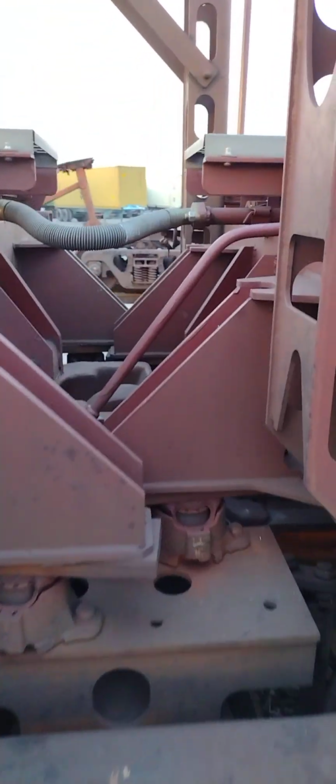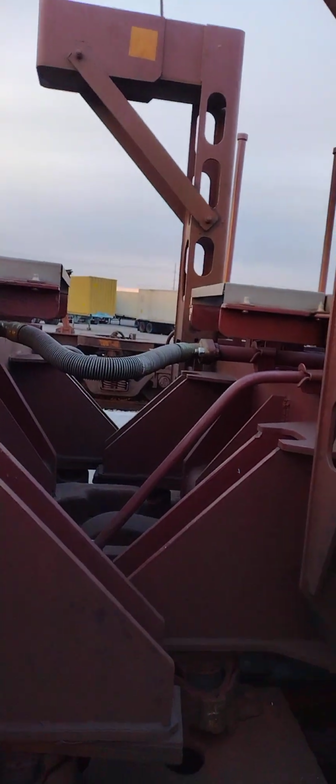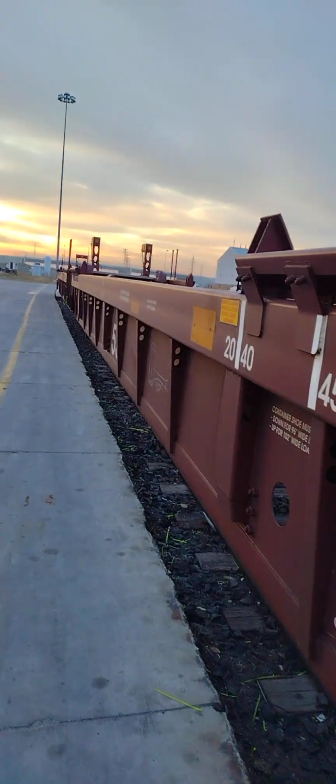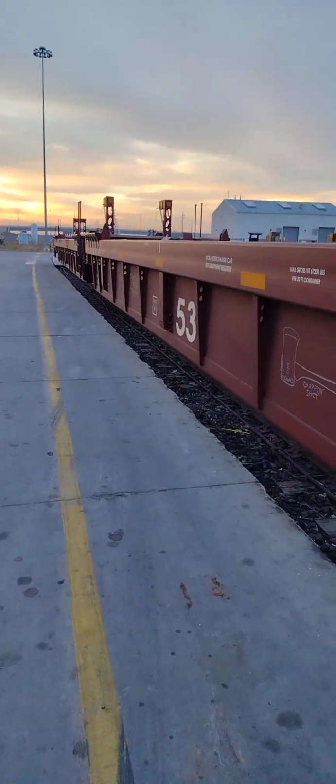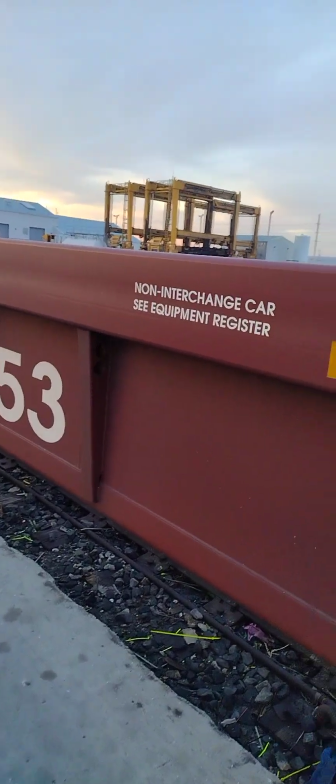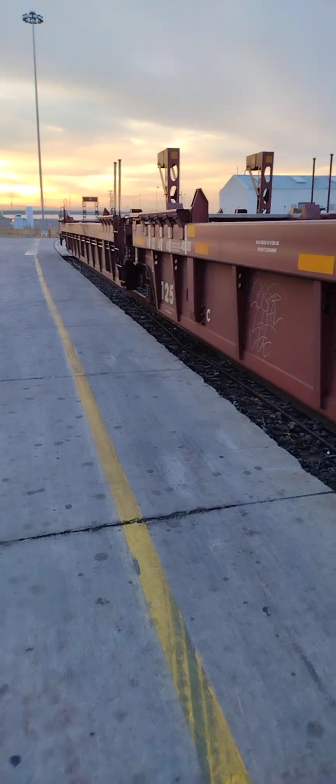What you see inside, this is a brake piston, and this is the chain or the leverage that pulls the brake, and the brakes are right here. Why does it have a single airline? I never have an answer for that. The trucks have a double airline. This is called a non-interchange car, which means C equipment register. It means the three units together cannot be separated from each other.